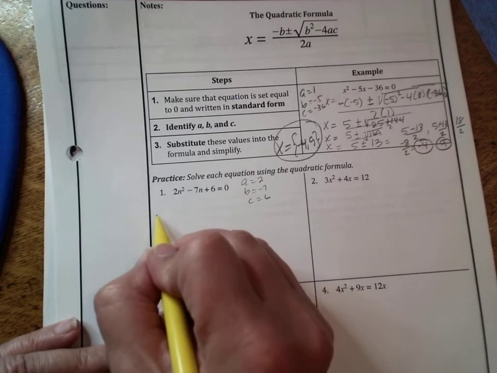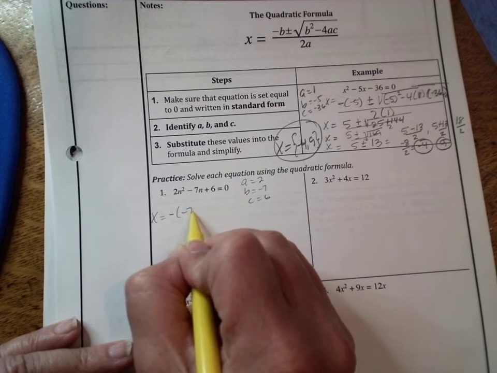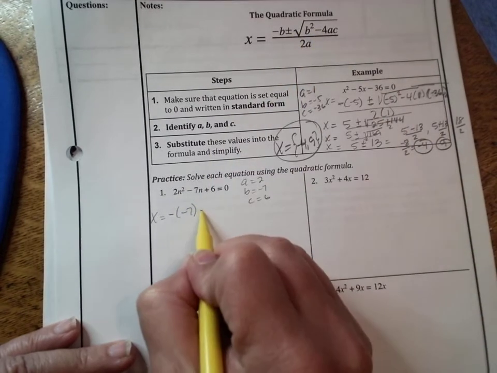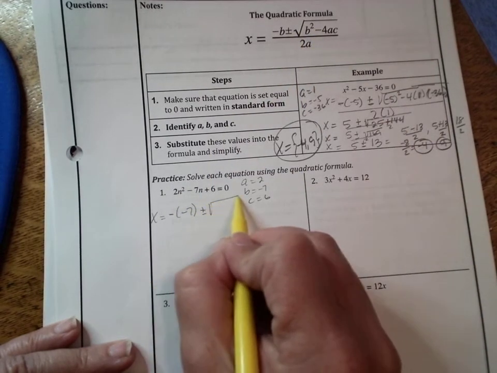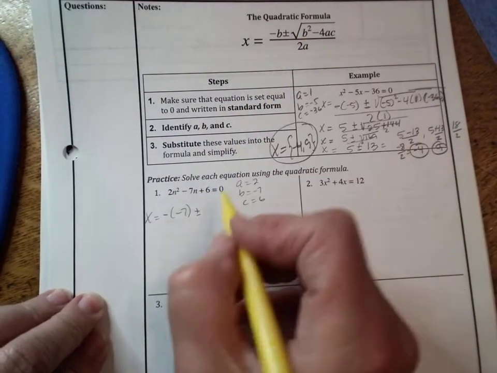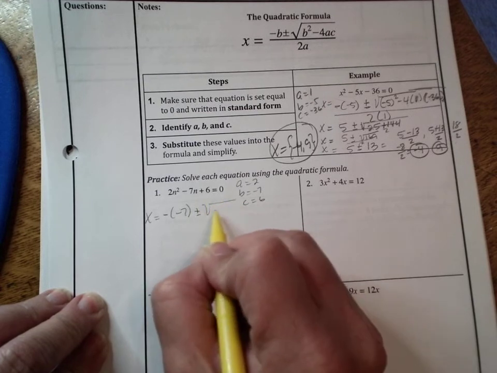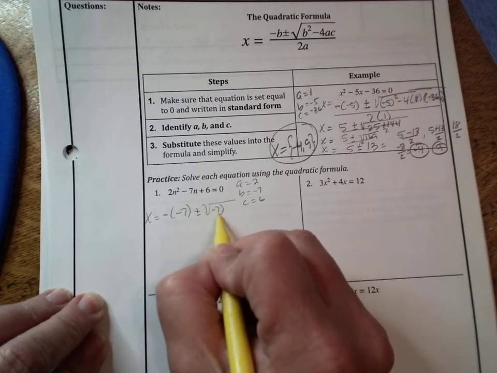Okay, now the opposite of B, plus or minus. Now you don't have to memorize this because you'll have this on a reference sheet. You'll always have the formula, but the Pop Goes the Weasel song helps us remember it. B squared, negative 7 squared.